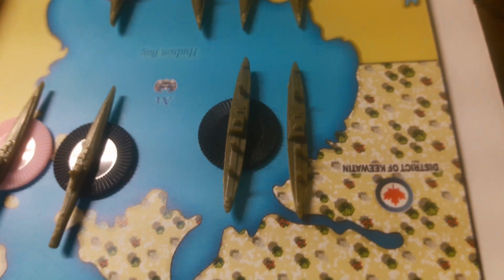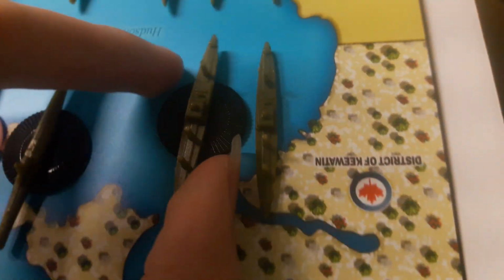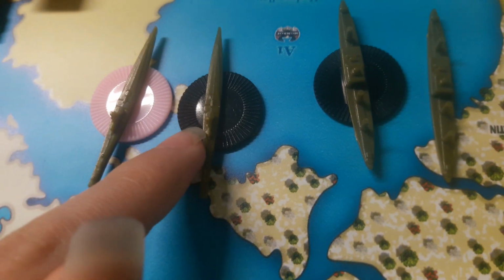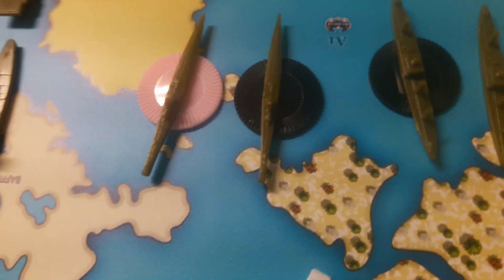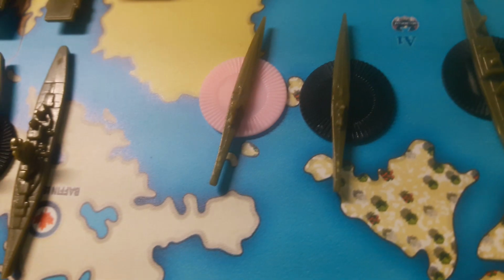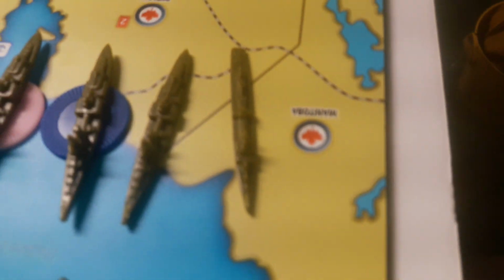As far as transports go, a transport without a chip is just a regular transport, and then an attack transport will be a transport with a black chip underneath. As far as our subs go, a regular sub will be just a sub without a chip. Coastal subs will be with a black chip underneath, and advanced subs will have a pink underneath. I don't think there are many different types. I think there's just one destroyer, so you'll see this for destroyers.